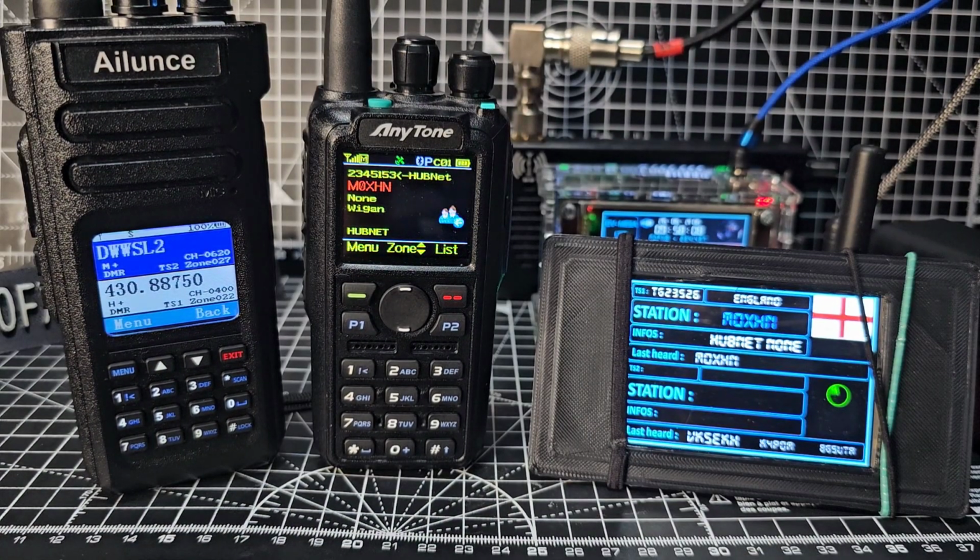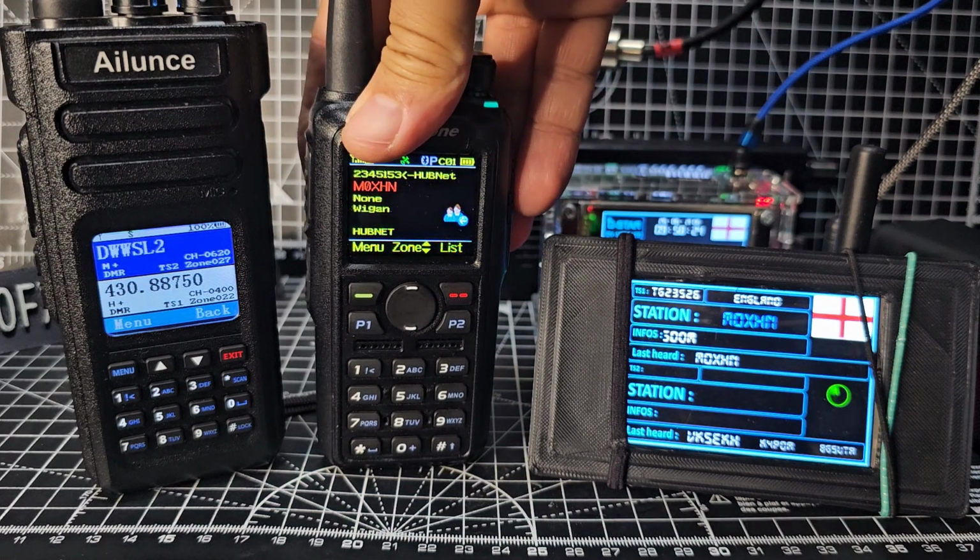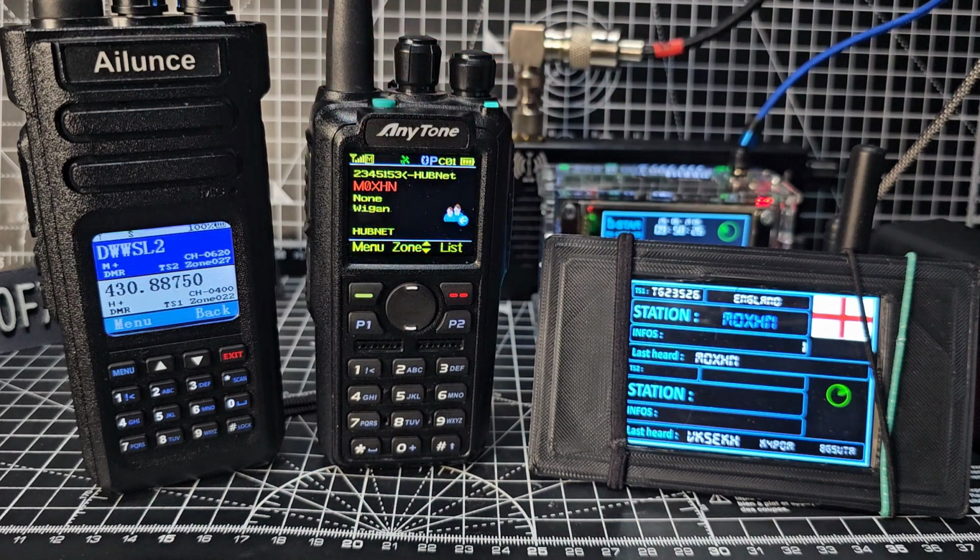Like anything, there's a learning curve of how to set up a simplex normal hotspot and a duplex one, but I want to just show you it in operation, and then we'll move over to the codeplug and just show you my two codeplugs for these two radios, the Ailunce HD1 and the Anytone 878. They all pretty much have the same codeplug.